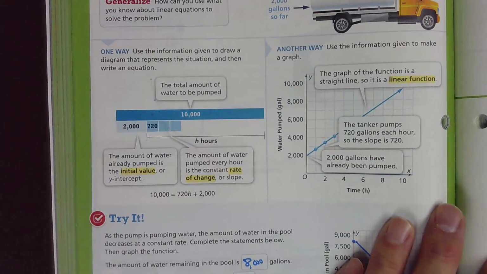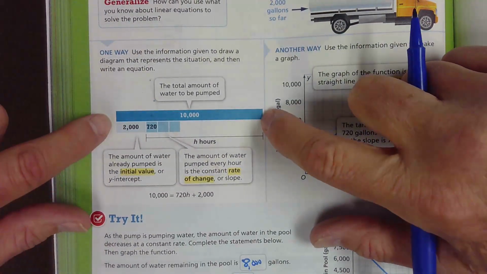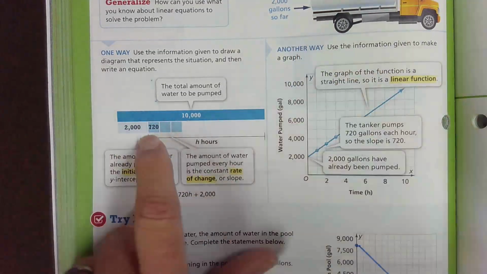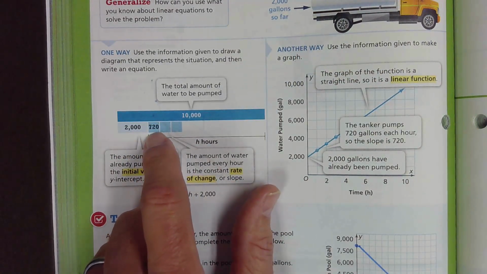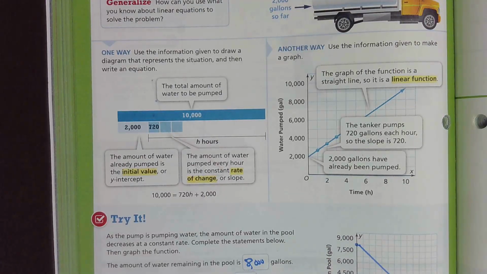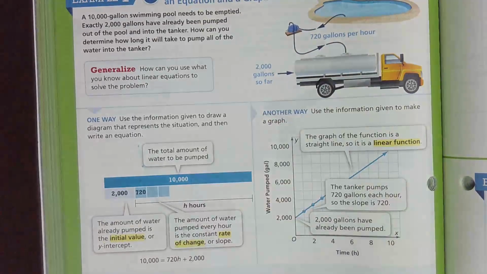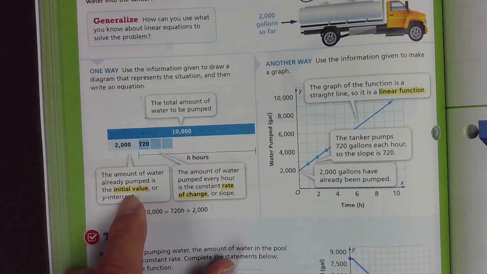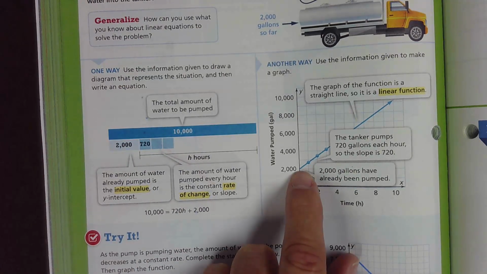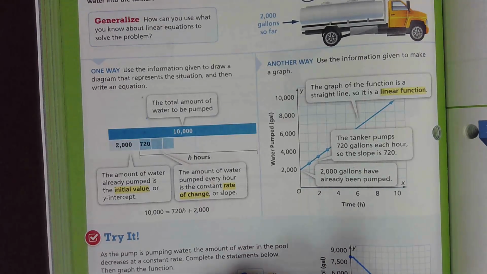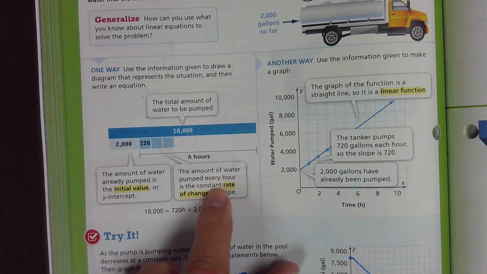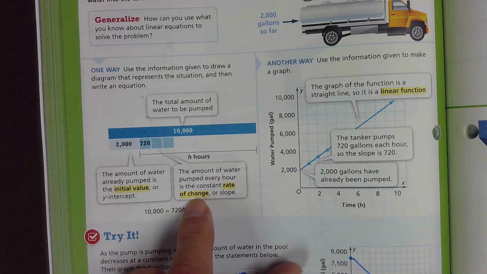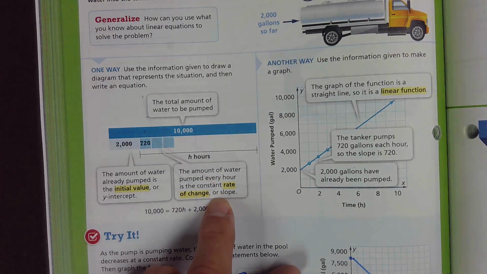All right, so they show you one way here. Here's the total that needs to be pumped. They've already pumped 2,000, and they're telling us they're pumping out 720 gallons. I think that was per hour. Yep, it says it right up there, per hour. So it says the amount of water that's already been pumped out is the initial value, or the y-intercept. And so you can see they represented it right there at 2,000. And the amount of water being pumped every hour is the rate of change, or the slope, or the constant.